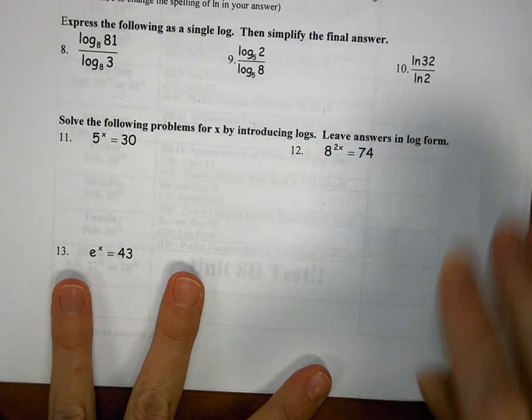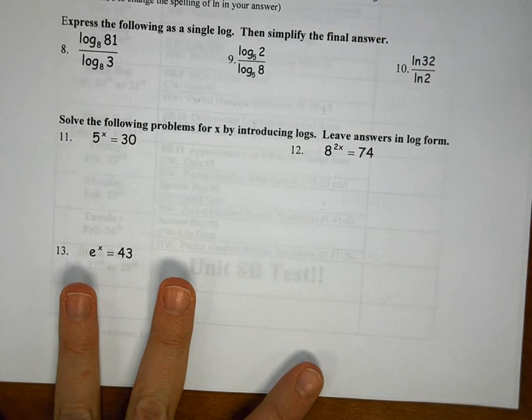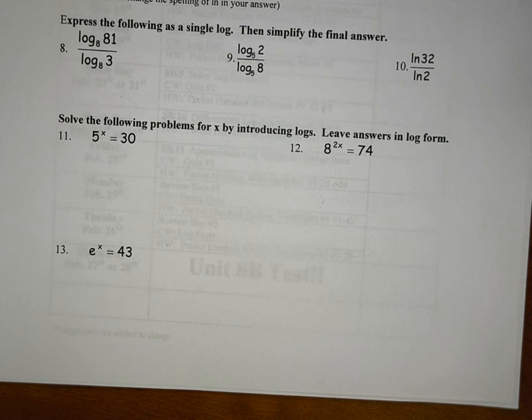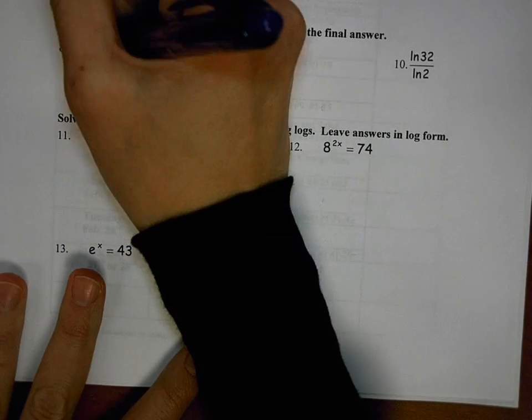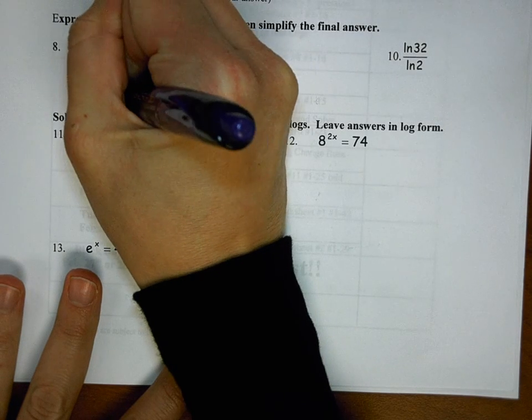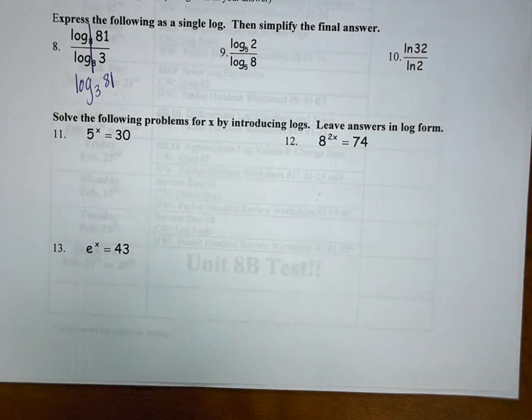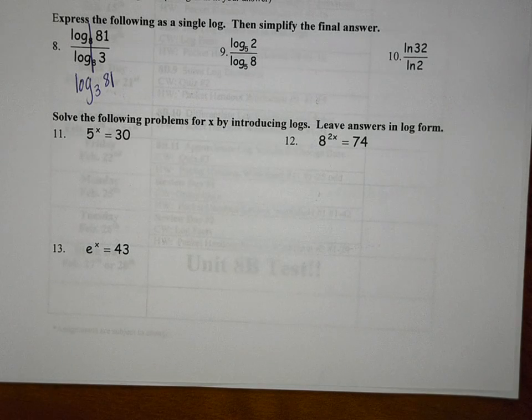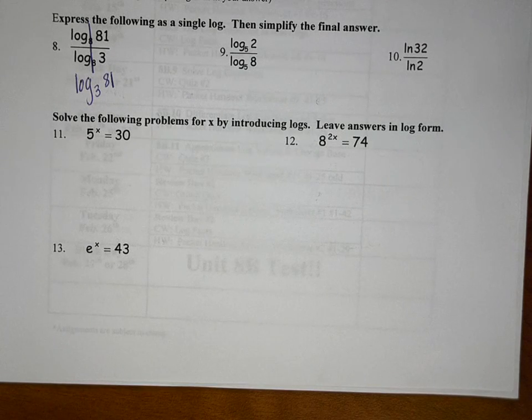First, you're going to have to change it to a single log, and then you should be able to simplify. So let's start by changing this to a single log. What will I do to change it to a single log? Good, and then it's going to change to? Very good, log base 3 of 81. At this point, you could put equals x and change it to exponential form, but this should be one of your log facts that you remember. So at this point, if you remember what the answer is, you can just write the answer.